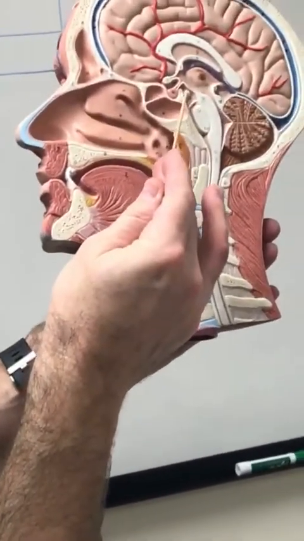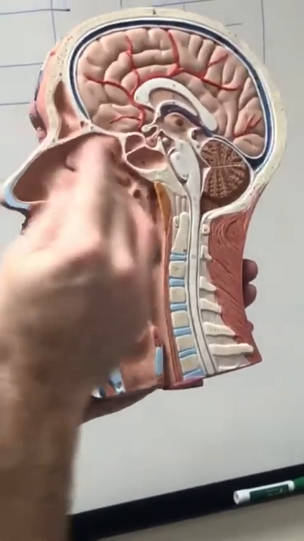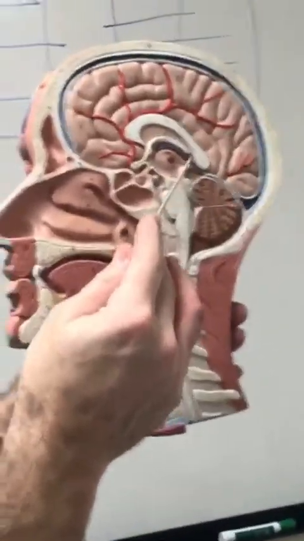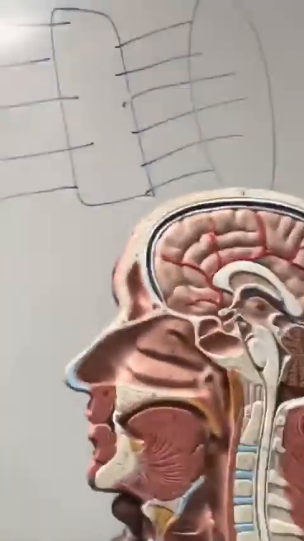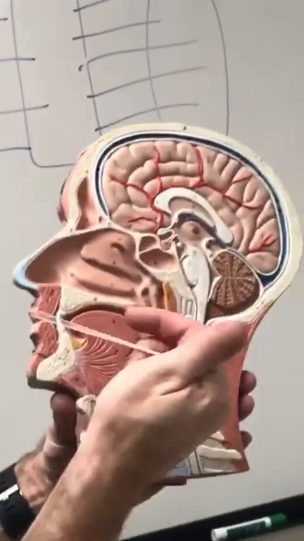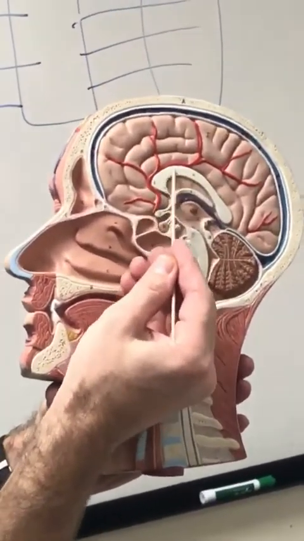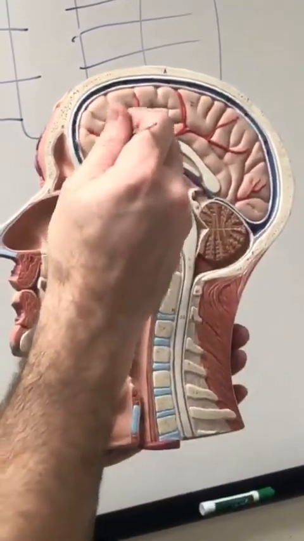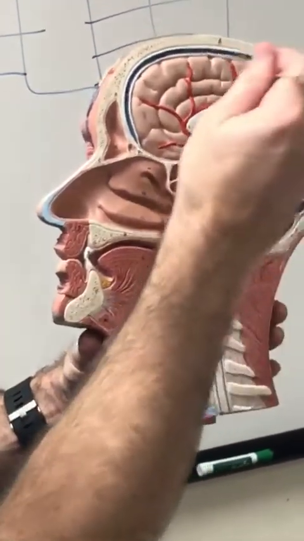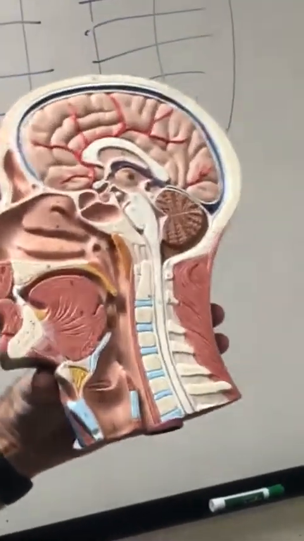This bump here. Mammillary body. That's right. The blood vessels. Choroid plexus. Lateral ventricle. Nope. Third ventricle. And the white here, fornix. And the white up there, corpus callosum. Cingulate gyrus. Vessel. Superior sagittal sinus.